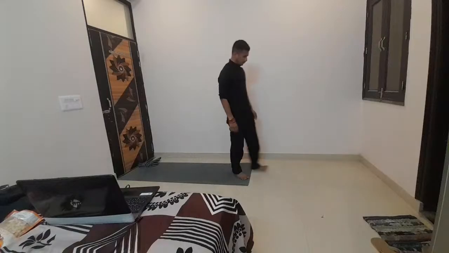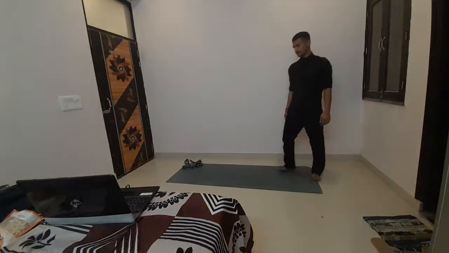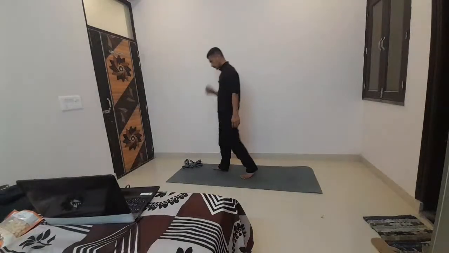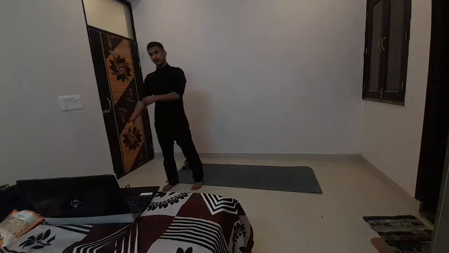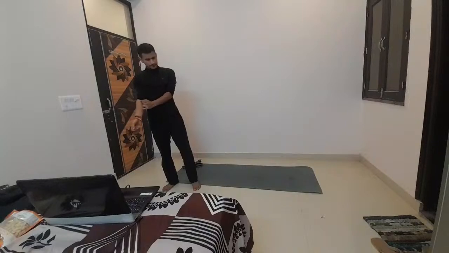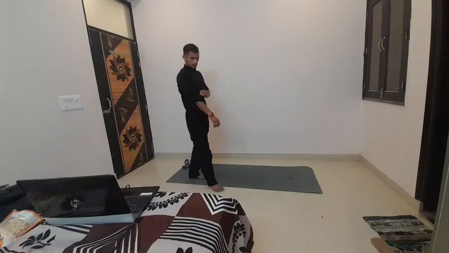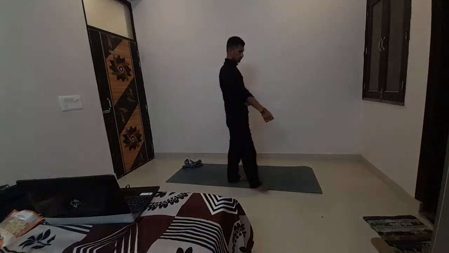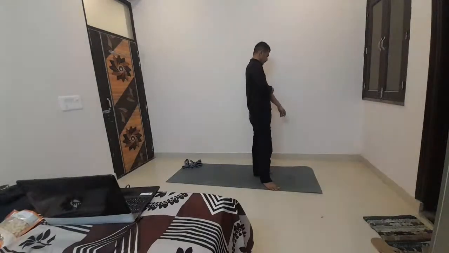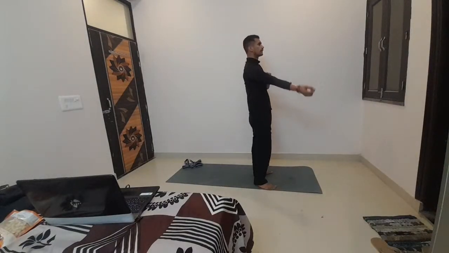Okay, only two poses are left now. One is Paripurna Navasana and another one is Eka Pada Konasana. So first today we are going to do this Paripurna Navasana and then this Eka Pada Konasana.